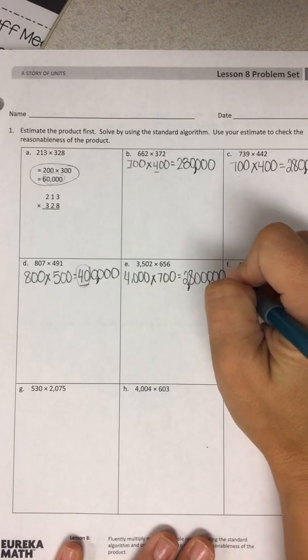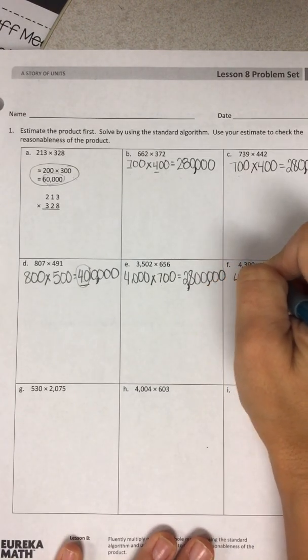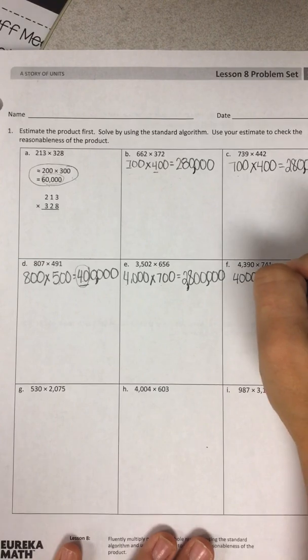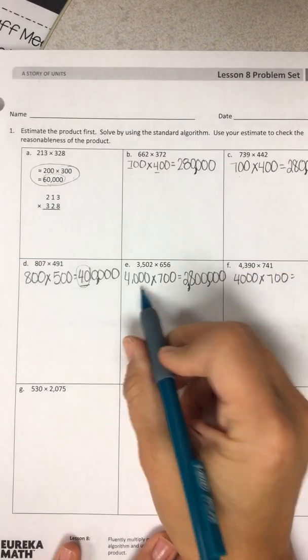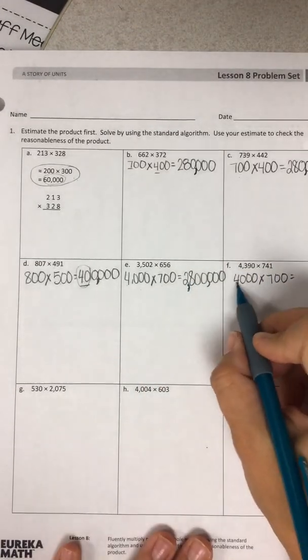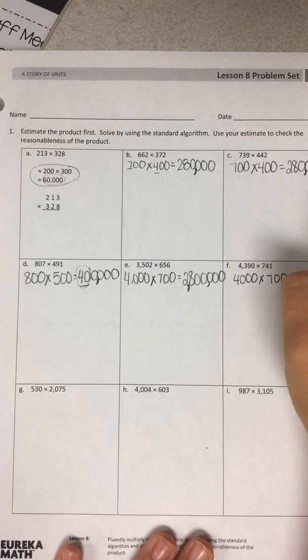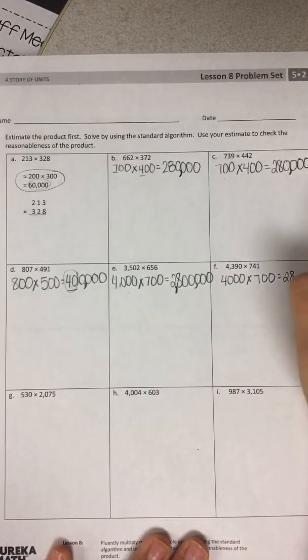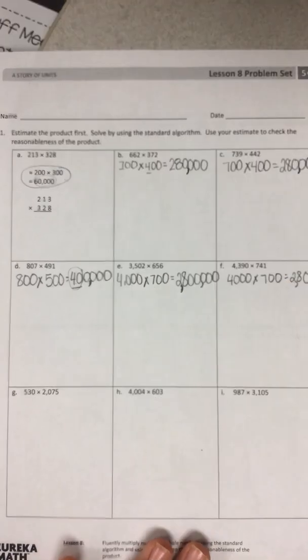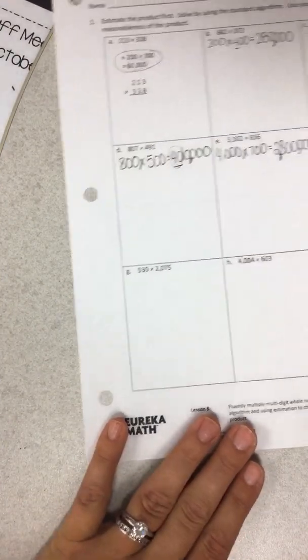Same thing over here. I want to round that to 4,000, and I'm going to round that down to 700. And look at that, that's the same exact answer there. So it's 4 times 7 is 28, and then I need to add those 5 zeros, and I get 2,800,000. All right, 3 more with our rounding.